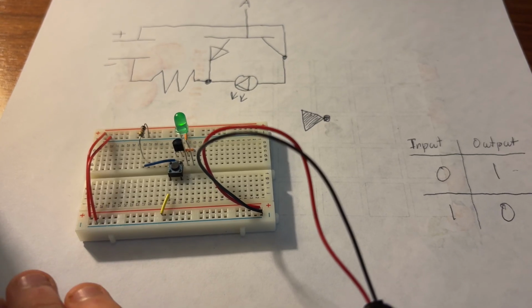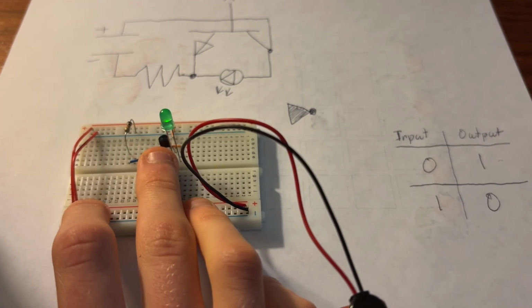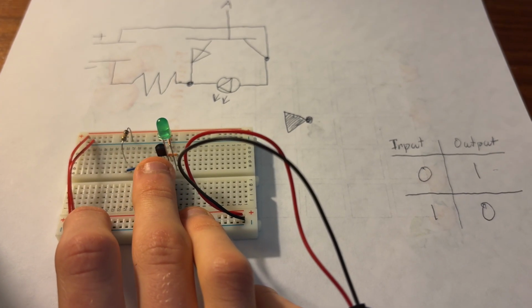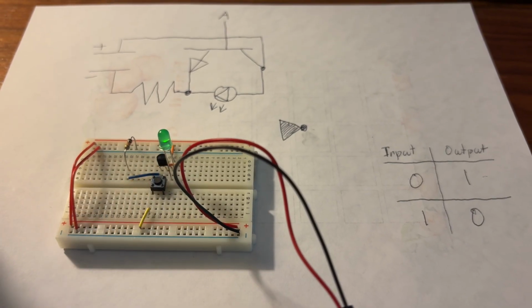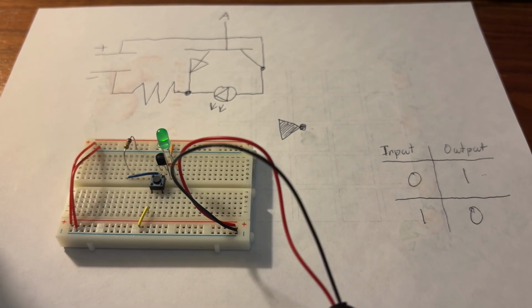So a very short demonstration here. If I press the button, the LED turns off. Don't press the button, the LED stays on.